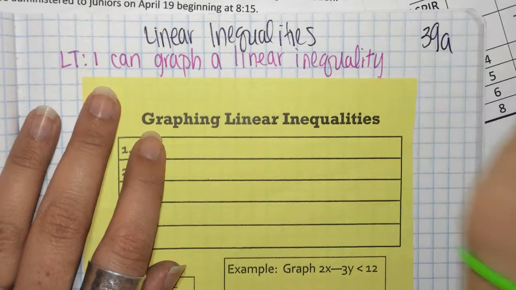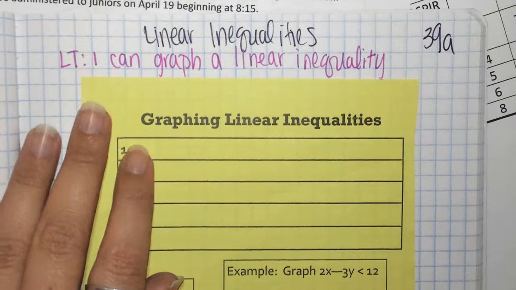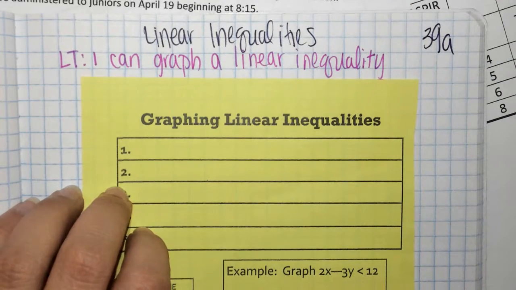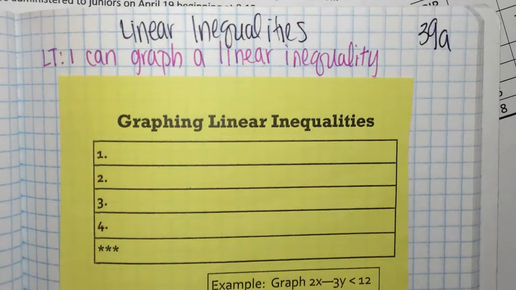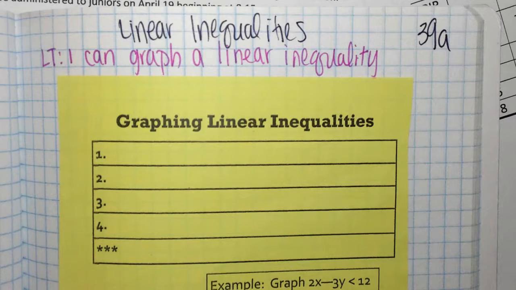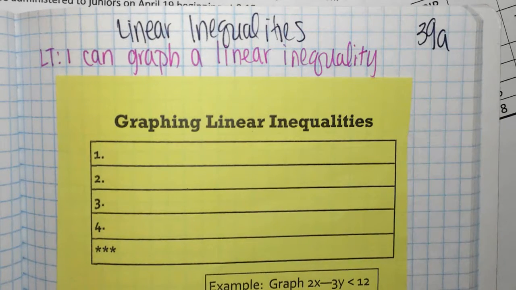Okay, Blair, get it together. What does the word linear mean? A line. Look at you go. And inequality is like the greater than, less than, right? Do you guys remember when we solved inequalities, we did something different at the end. What did we do?